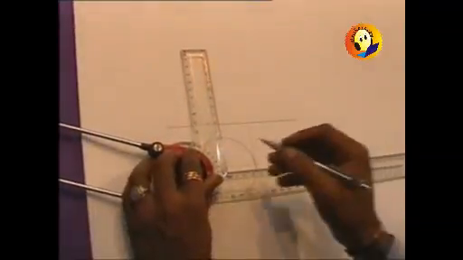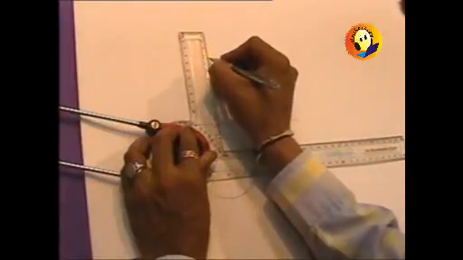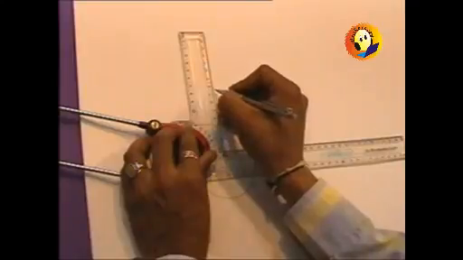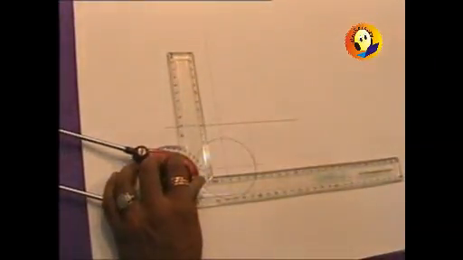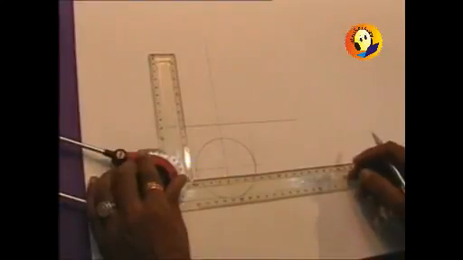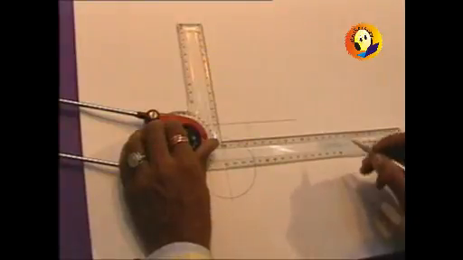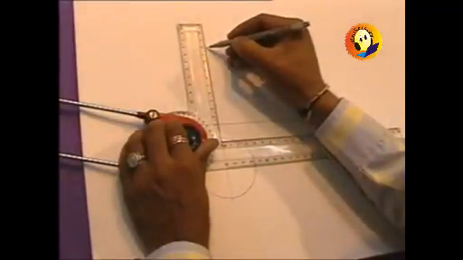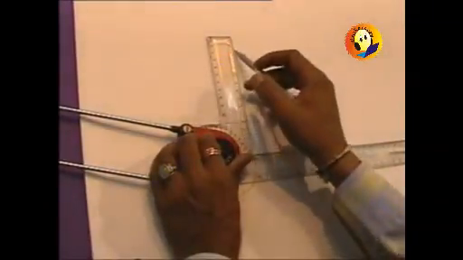The distance between the axis of the cylinder and axis of square prism is 10 millimeters, such that the axis of square prism is in front of the axis of the cylinder.